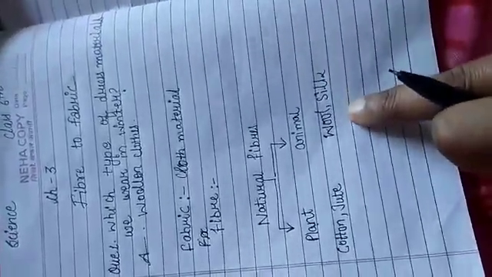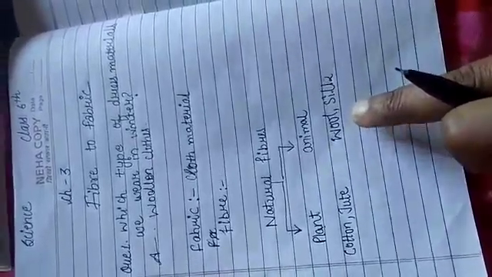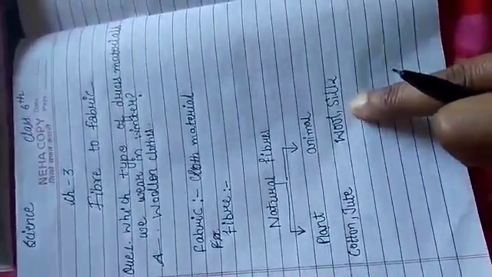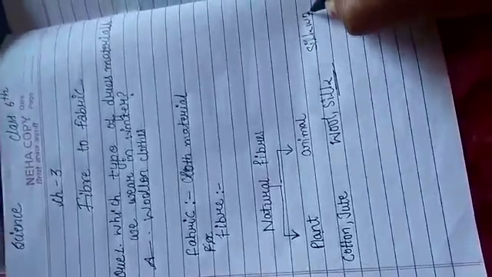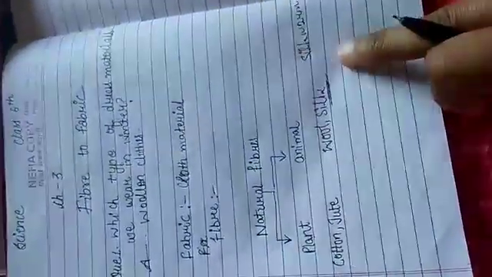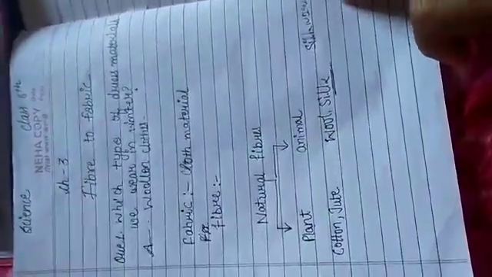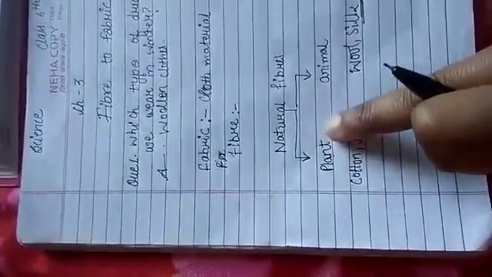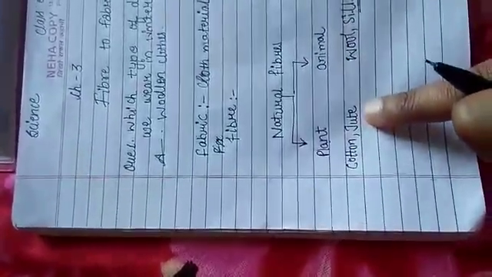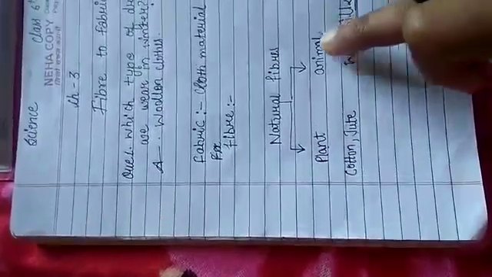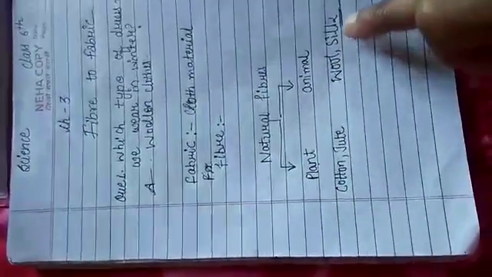Wool is obtained mainly from sheep, goats, camels and the hair of rabbits, and silk fiber is obtained from the cocoon of the silkworm. Clear? We have divided natural fibers into two types: plant fibers and animal fibers. We have two sources, plants and animals. Cotton and jute plants are used for obtaining fibers, and from animals we take wool and silk.